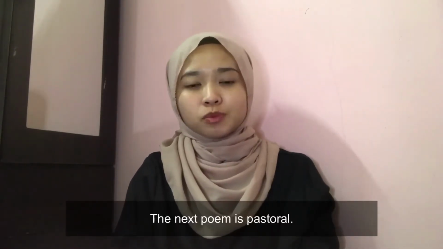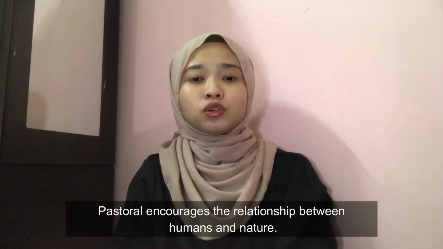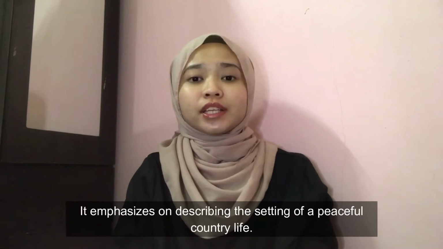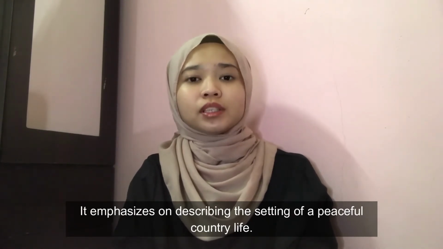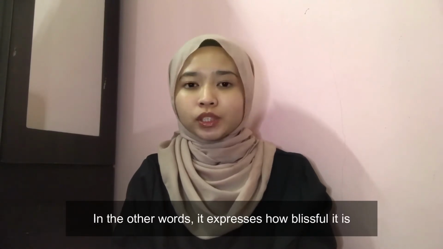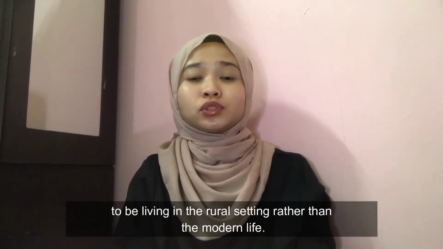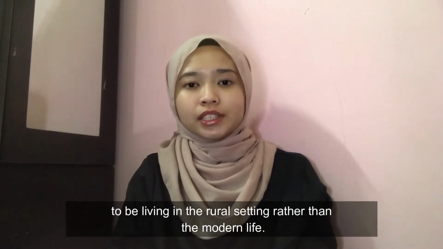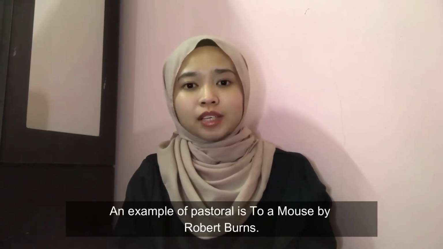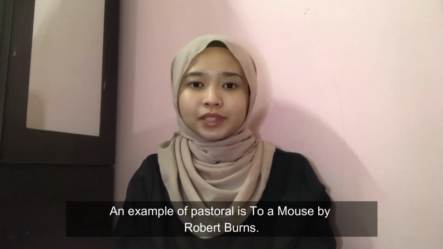The next poem is pastoral. Pastoral encourages the relationship between humans and nature. It emphasizes describing the setting of a peaceful country life. In other words, it expresses how blissful it is to be living in the rural setting rather than the modern life. An example of pastoral is "To a Mouse" by Robert Burns.